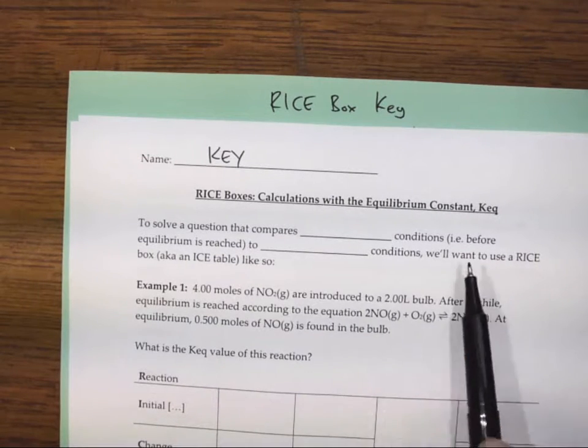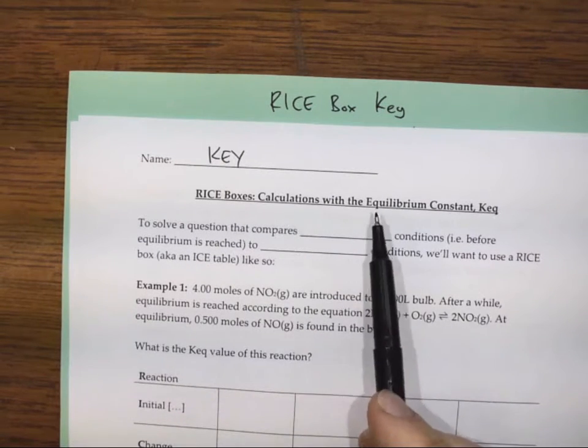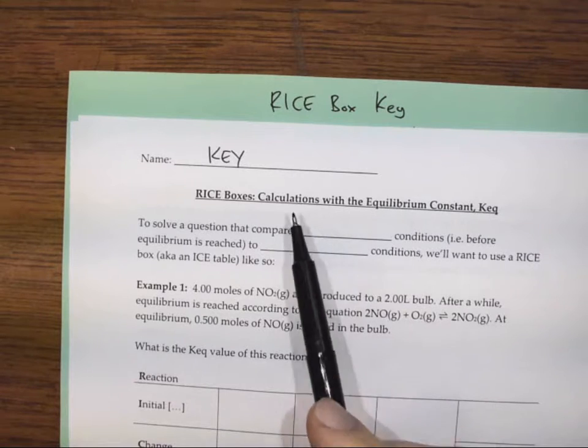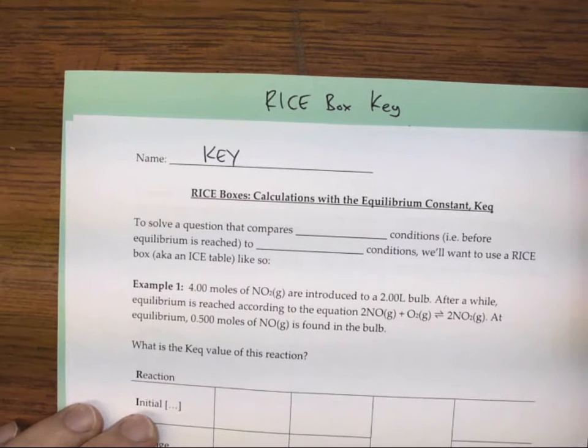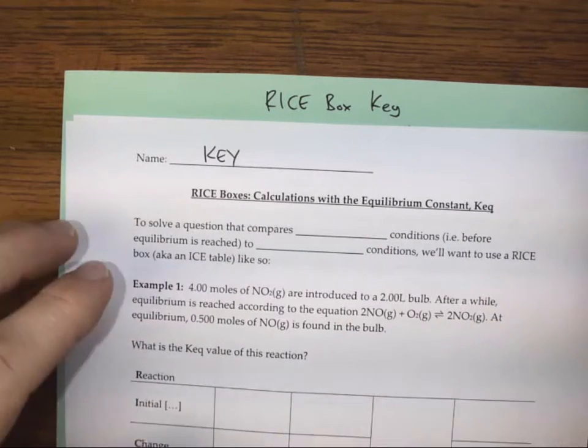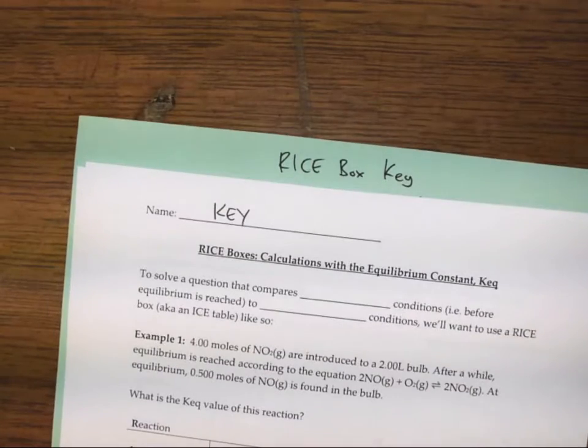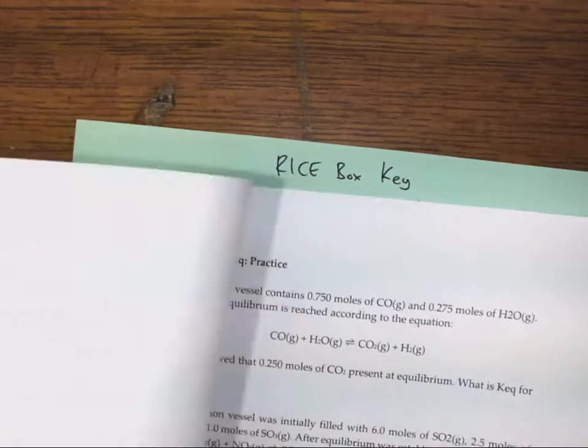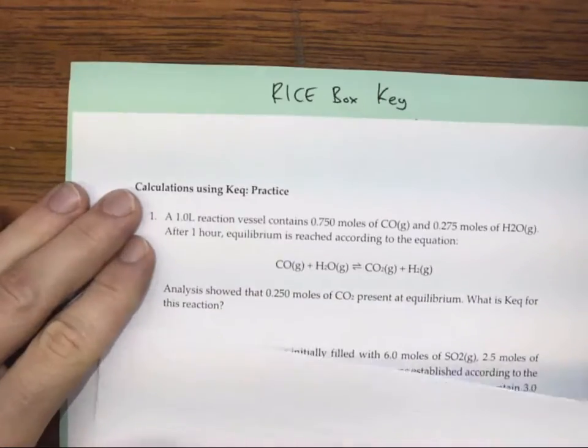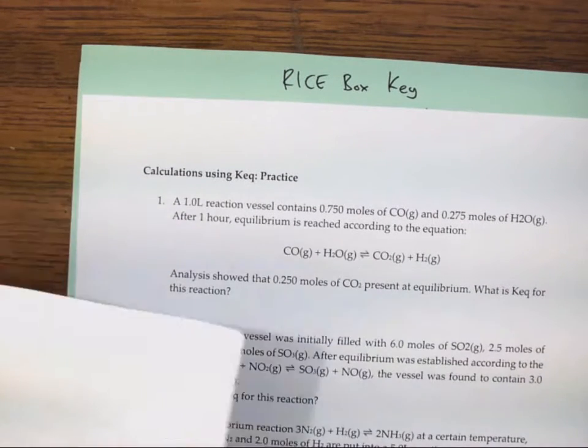Our RICE box practice using equilibrium constants to perform calculations on situations. All right, so we're going to go straight to the questions in the back here because we've gone over the notes in class except for the last one.